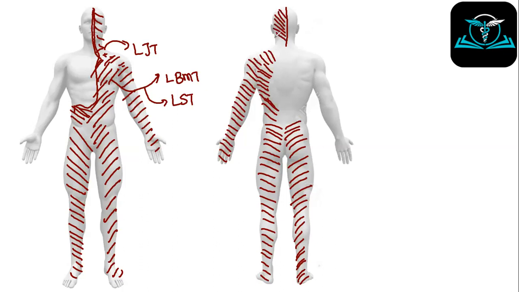Why? Because the left jugular trunk drains into this part. So apart from this side, which is drained by the right lymphatic duct, the whole of this is drained by the thoracic duct. And so, guys, this is the general overview.